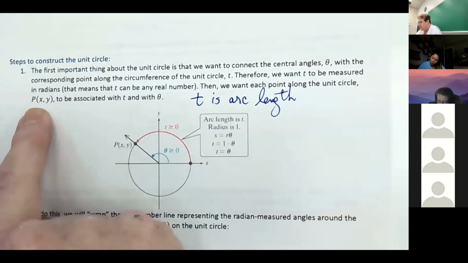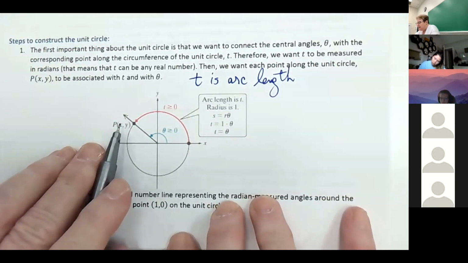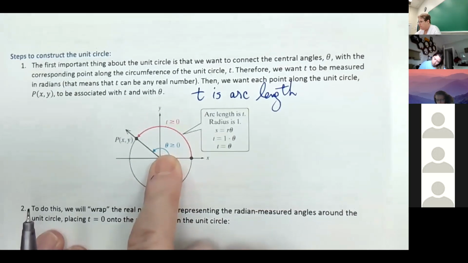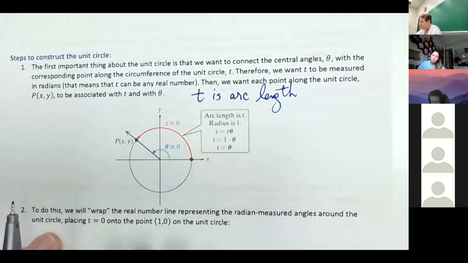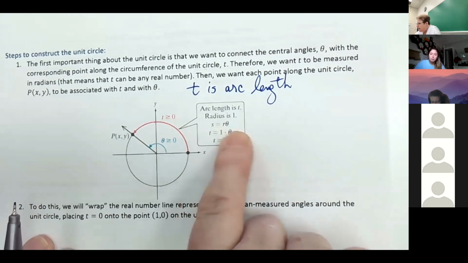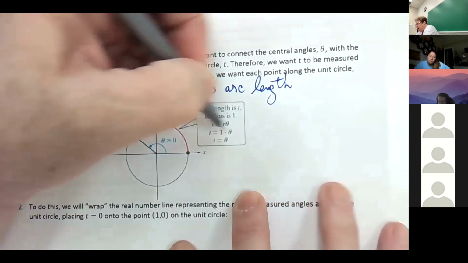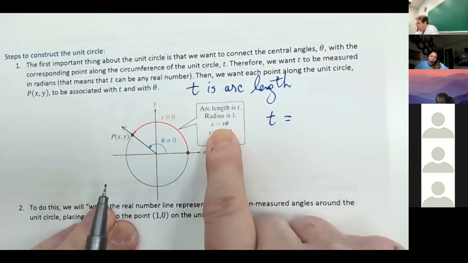So we've got a point P that has an X and Y coordinate, and we have an angle. And the arc length is the value T. And we do have one relationship. We know that here, the arc length is T. The radius is 1.